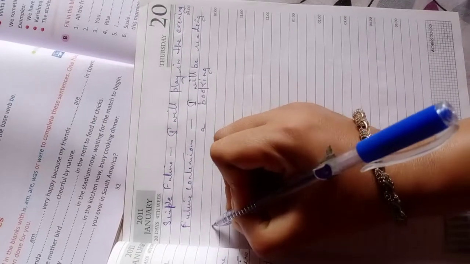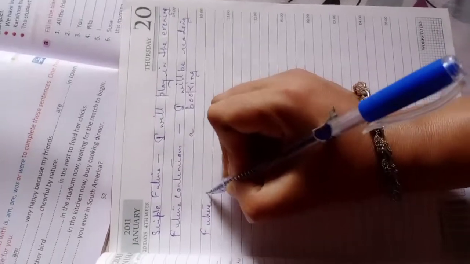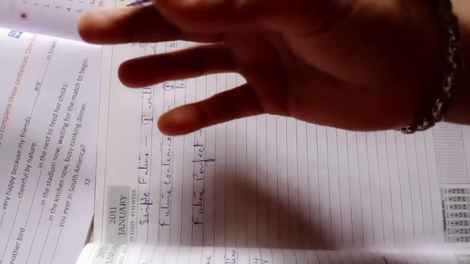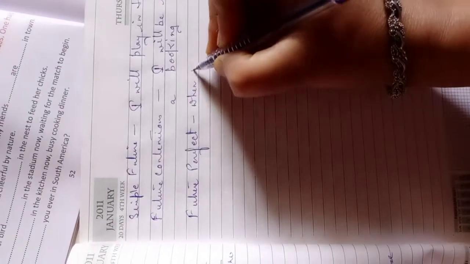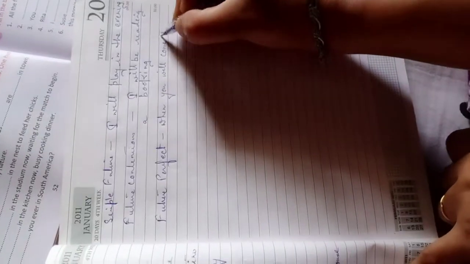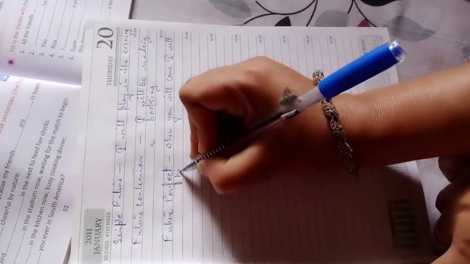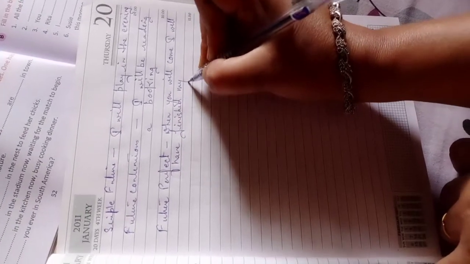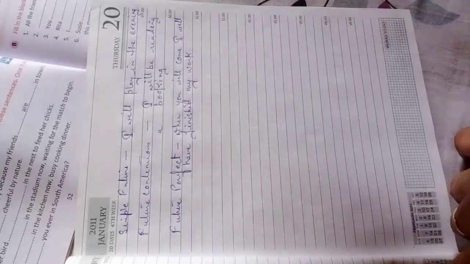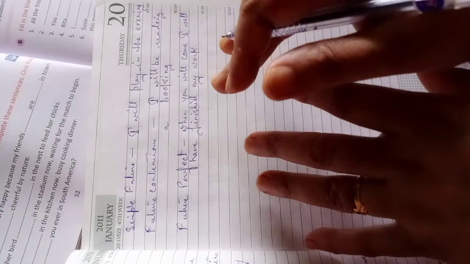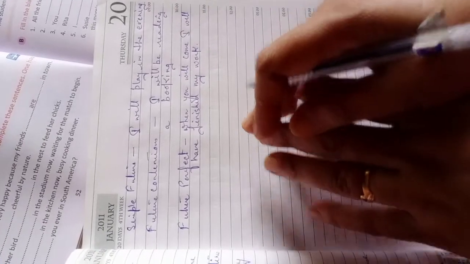Now we are going to see future perfect, action that will start in the future and will end in the future. When you come, I will have finished my work. That means by the time you come next, I will have finished my work. I will have done my work. We just present in future perfect.